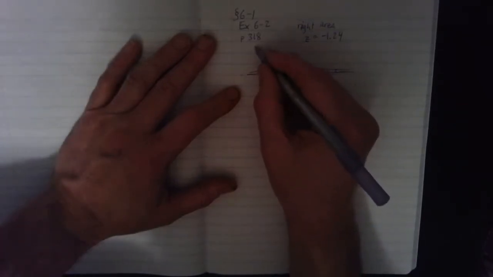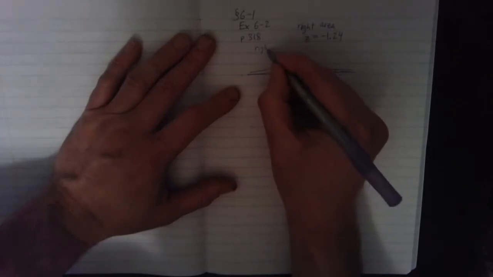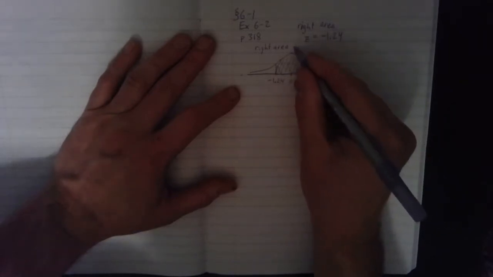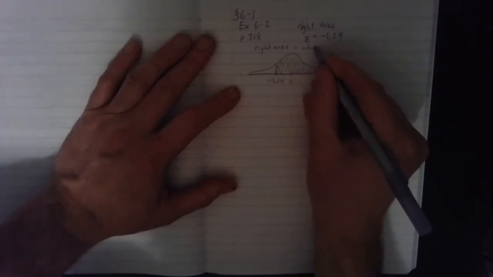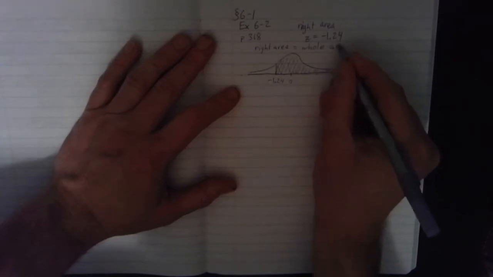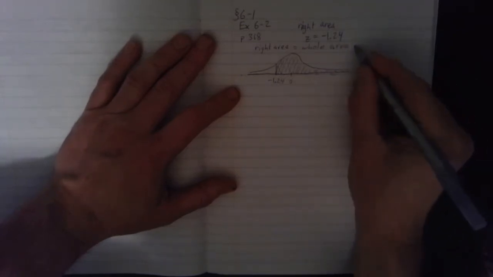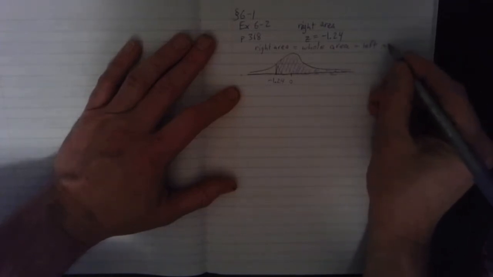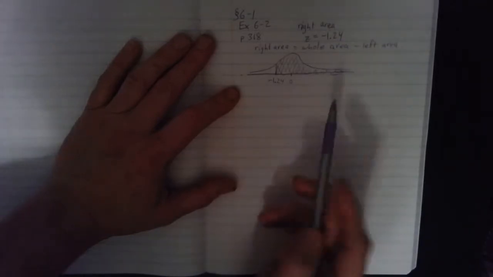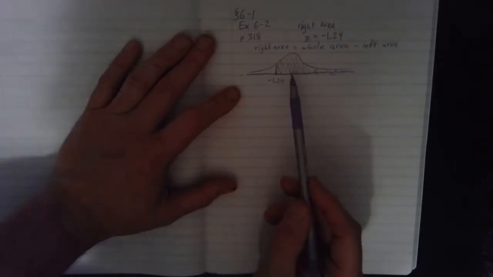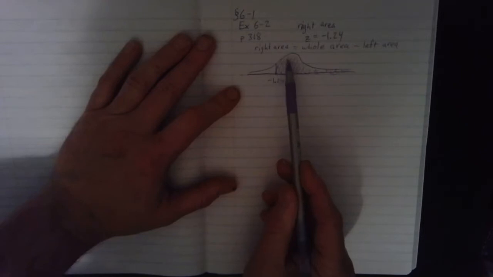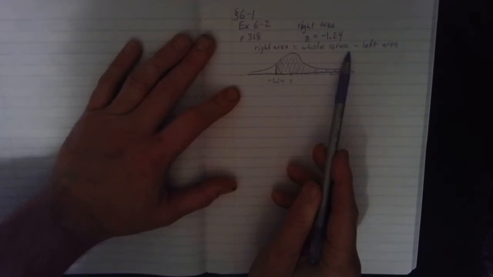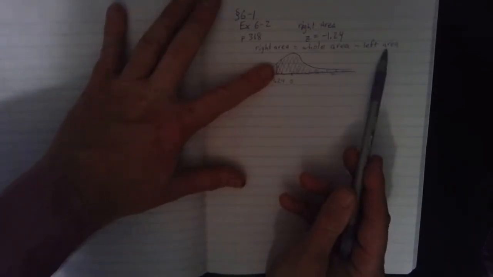So here's how we're going to do it. Right area is equal to the whole total area minus the left area. Imagine we take the entire area underneath the curve, that's the whole area, and we subtract away that little bit, the left area.